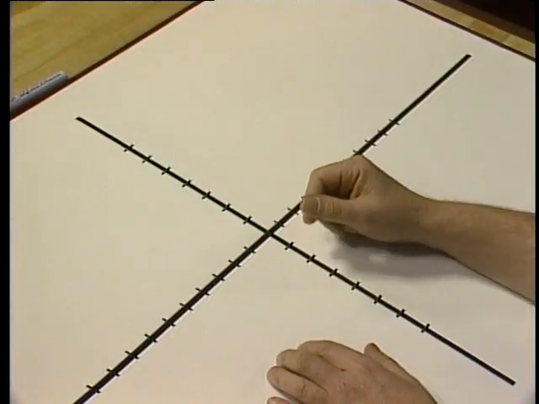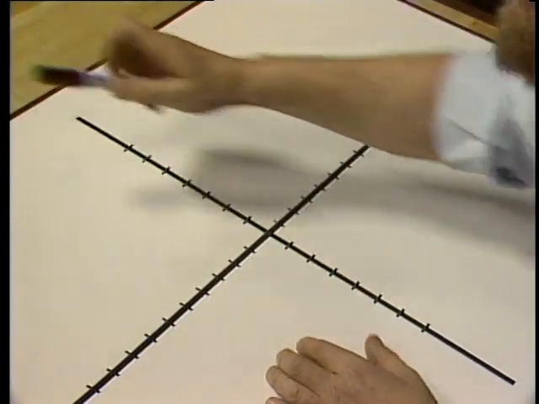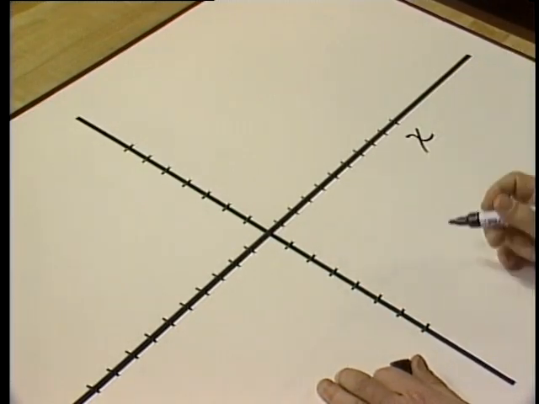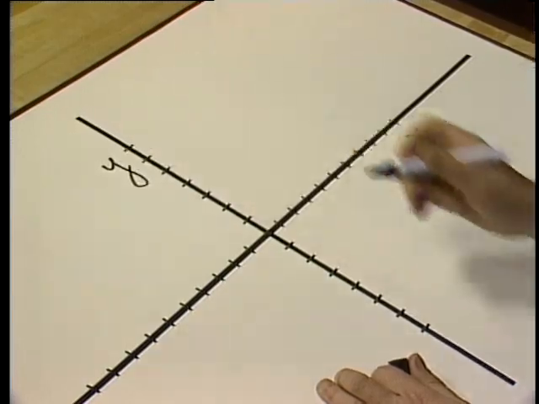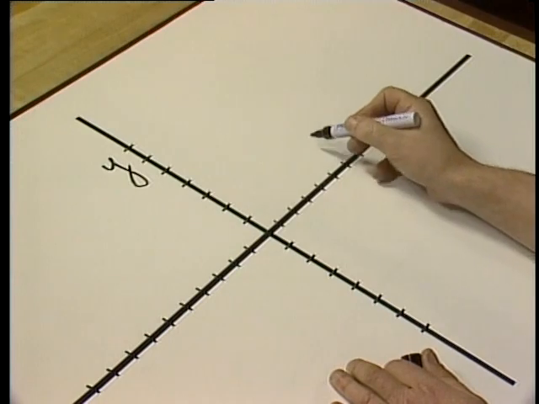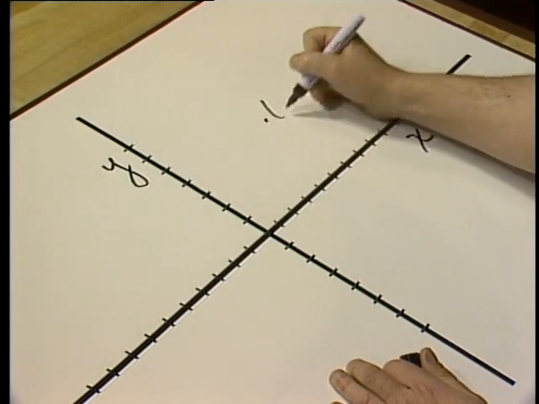The clearest way to represent the relation between two quantities is to use two intersecting lines or axes. By tradition, we call the horizontal line the x-axis and the vertical line the y-axis. Now we can represent any combination of values for the two variable quantities with points on our graph. For instance, the point representing an x value of 6 and a y value of 4: 1, 2, 3, 4, 5, 6, 1, 2, 3, 4, is here.